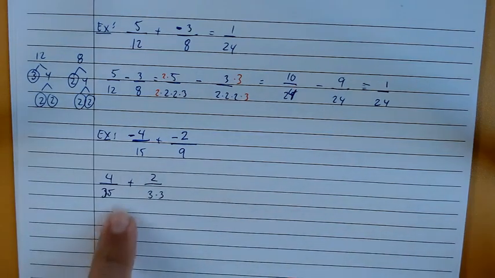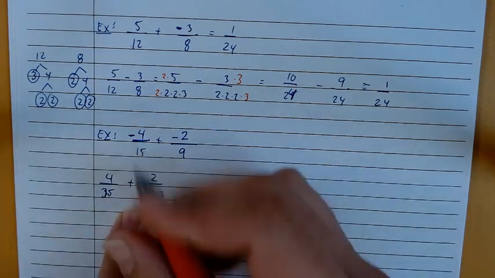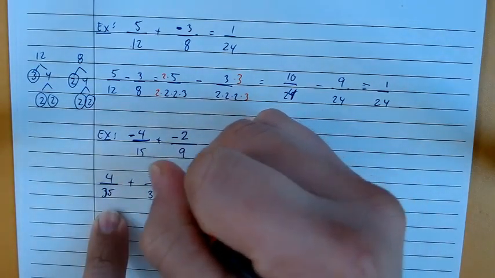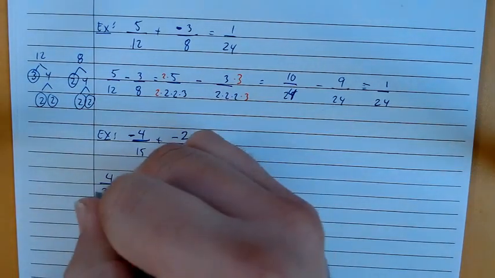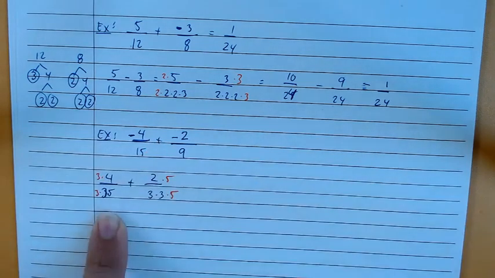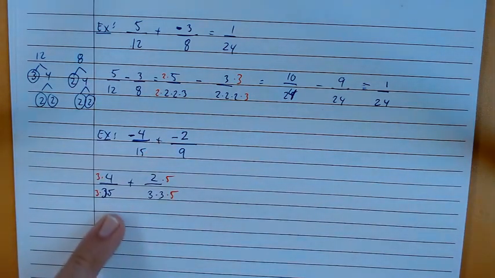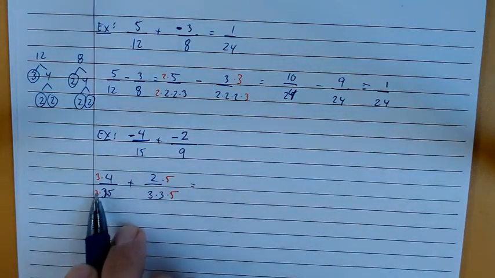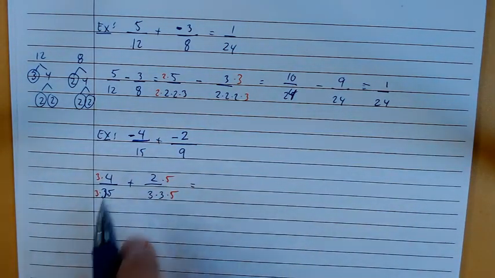Okay. All right. So now we need to add these absolute values, but they don't have a common denominator, so we need to change that. Let's multiply this by 5. Multiply this by 3. Now you have a common denominator. 3 times 3 times 5. 3 times 3 times 5. So this will give us 3 times 3 is 9, times 5 is 45.